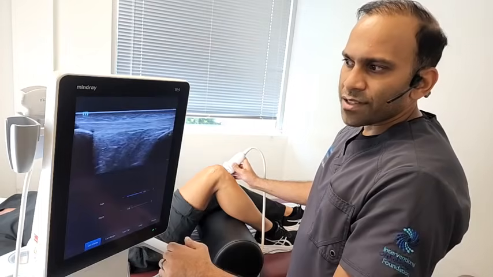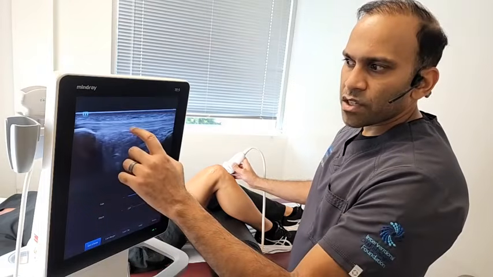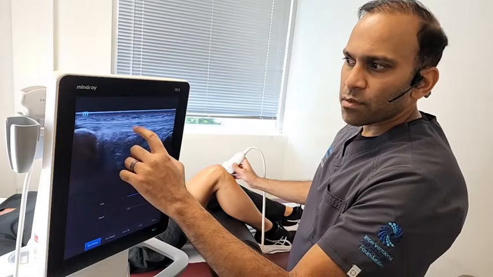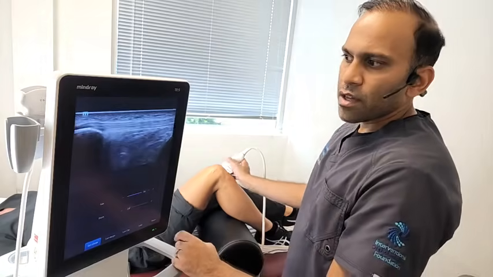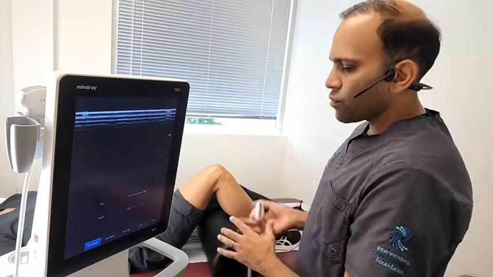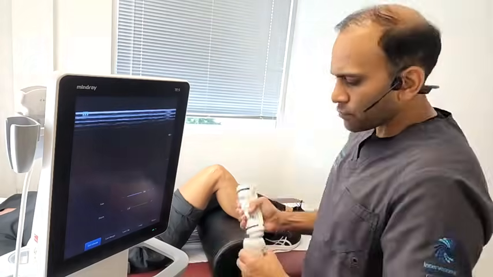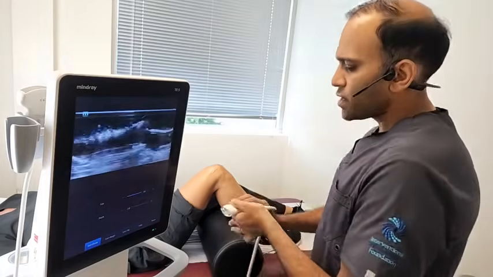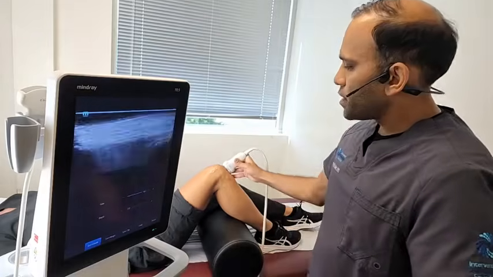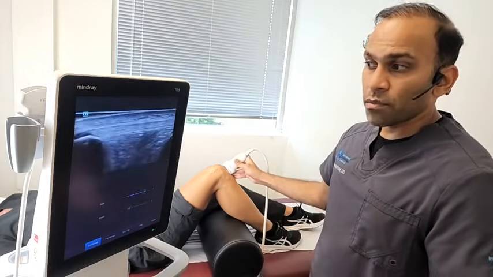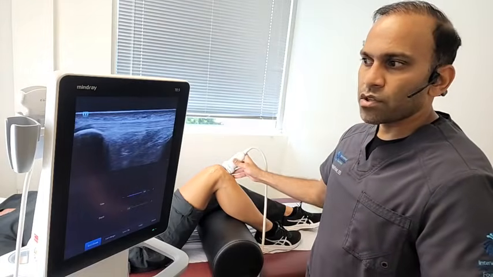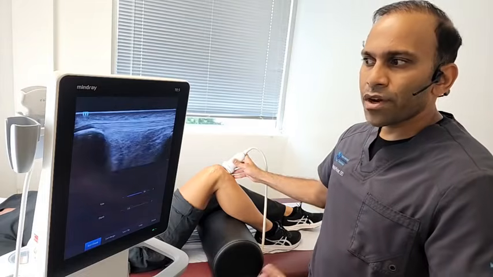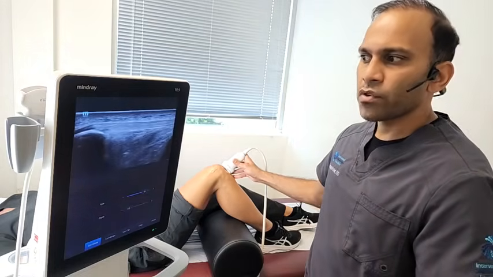You're starting to see a little bit of disorganization in areas here. See these areas where it's a little bit darker. These might be areas of a little bit of what we call tendinopathy. Now, tendinopathy is when the tendon fibers get disorganized. This can happen normally as we get older and as we're doing a lot of activity, or it can happen if we're not moving correctly.